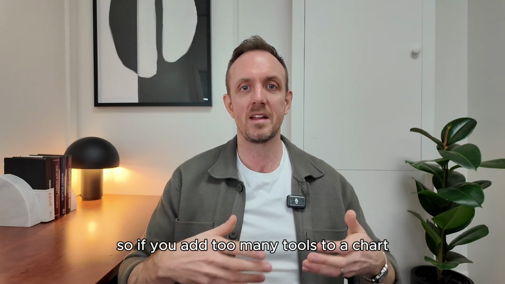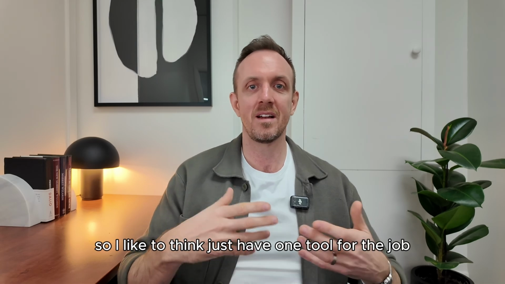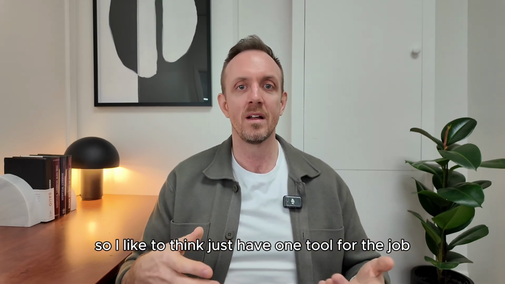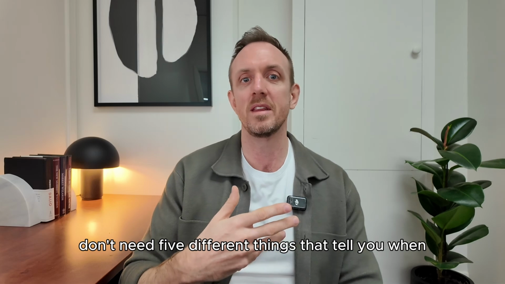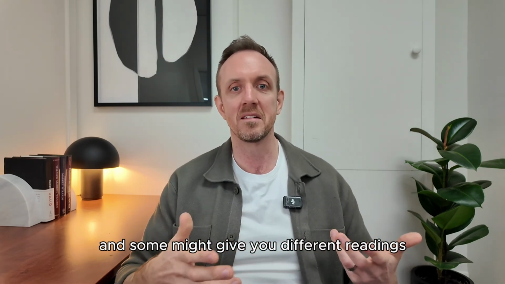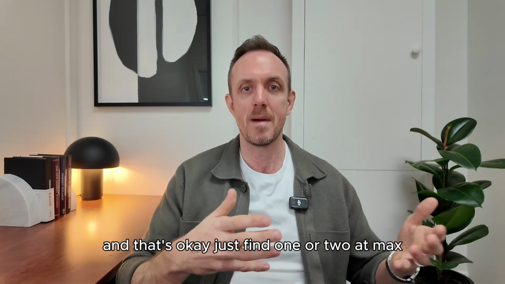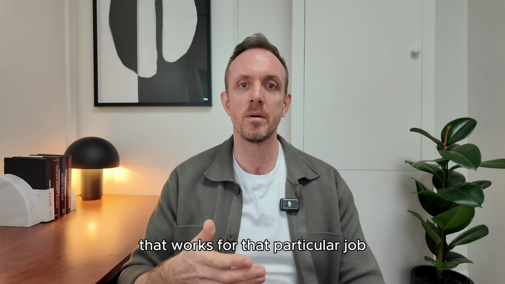If you add too many tools to a chart, then you can get a little bit confused. So I like to think just have one tool for the job. You don't need 5 different things that tell you when the market conditions are overbought and oversold. And some might give you different readings, and that's okay. Just find 1 or 2 at max that work for that particular job.